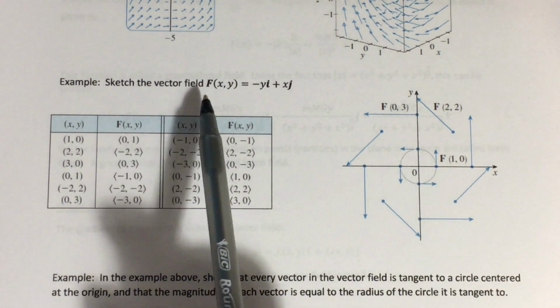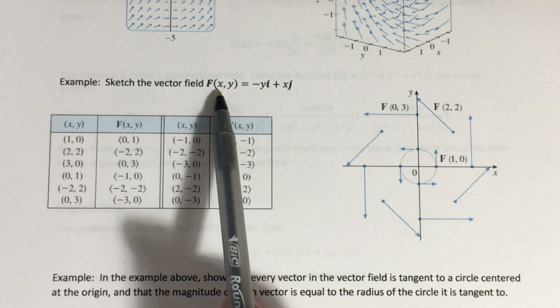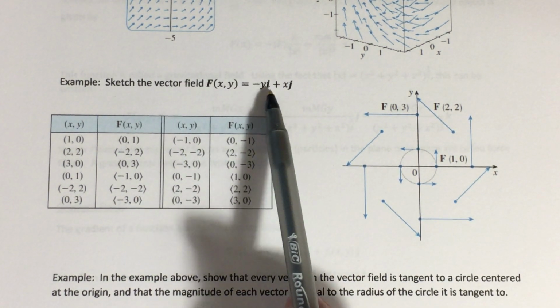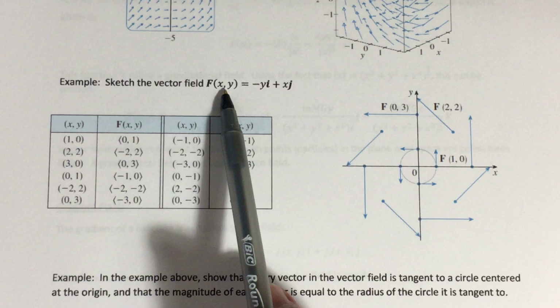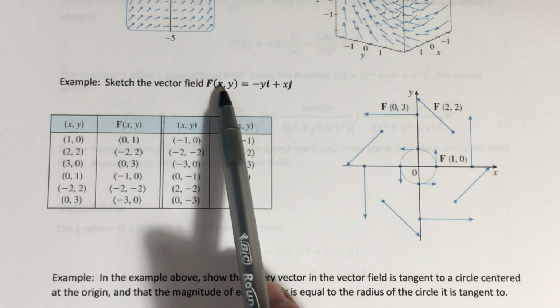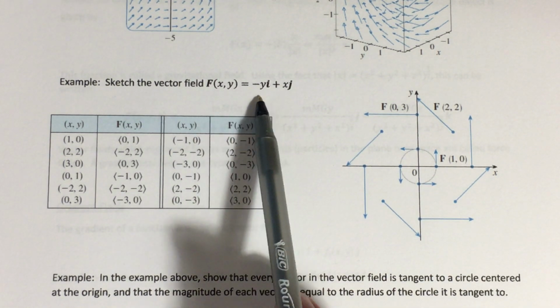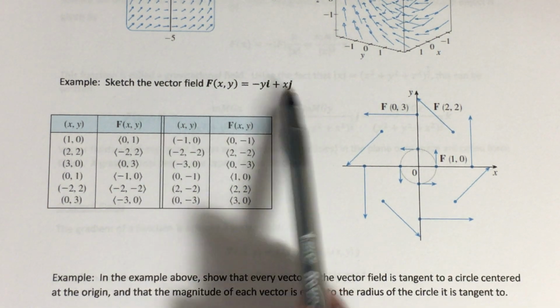So here's an example of a vector field, what it looks like algebraically. F of x, y equals negative y i plus x j. Notice the input is a point in R2, (x, y), and the output is a vector in R2, negative y i plus x j.